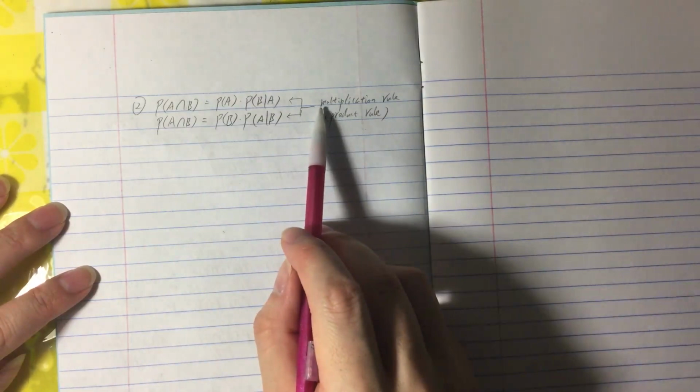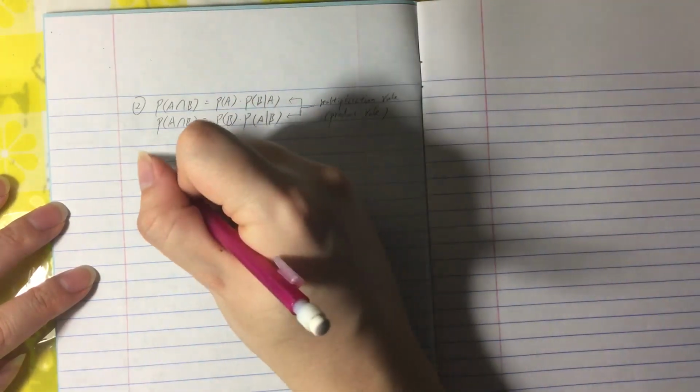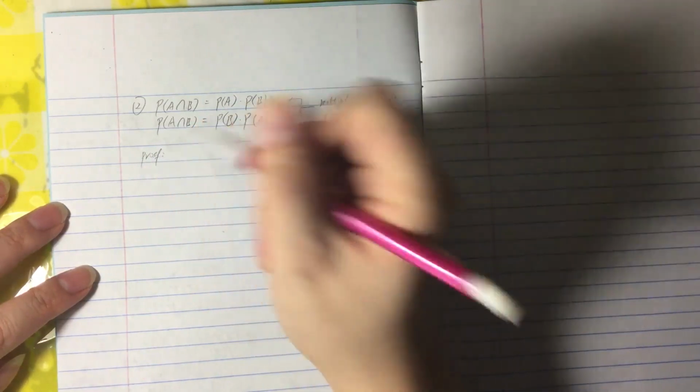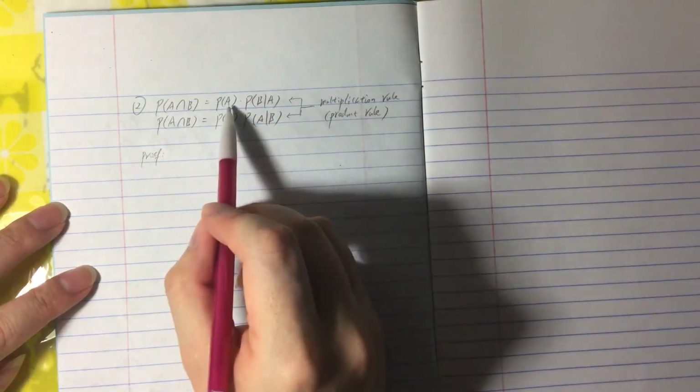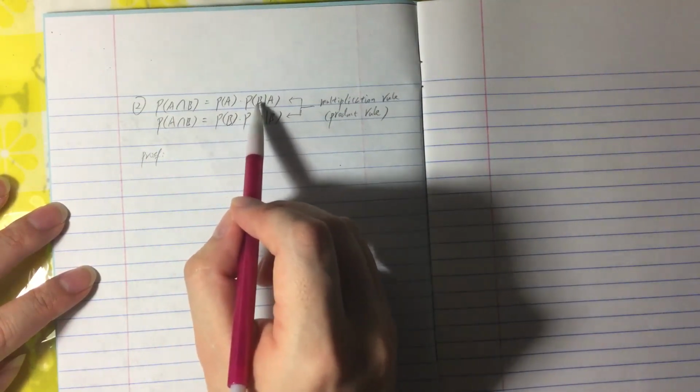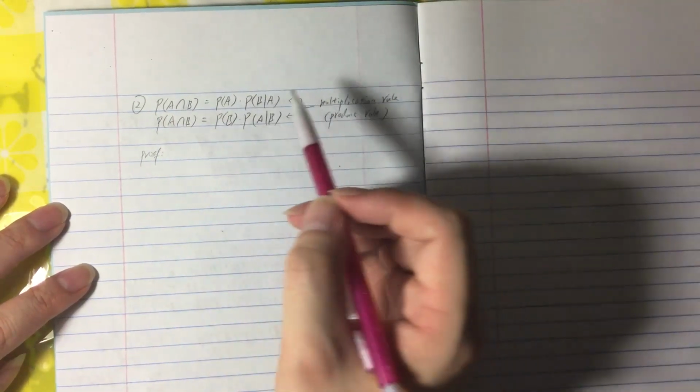Next, the second statement of the theorem is called the multiplication rule, or the product rule of probabilities. Let's prove it. First equation says probability of A intersection B equal to probability of A times probability of B given A. Let's try to prove the right side equal to the left side.